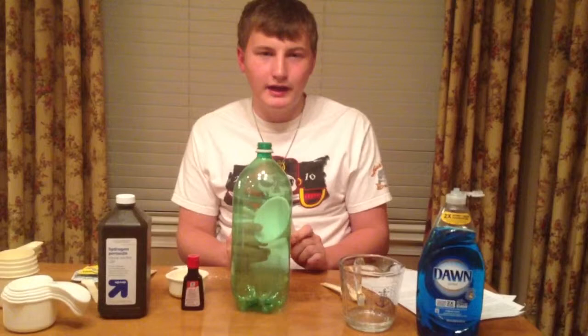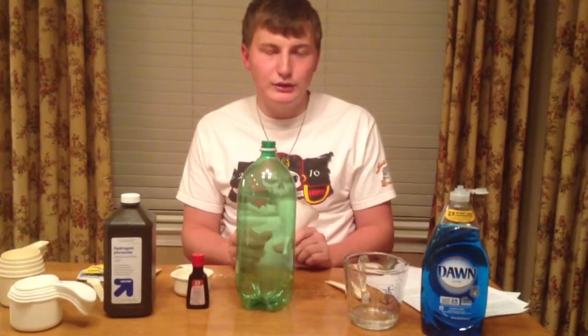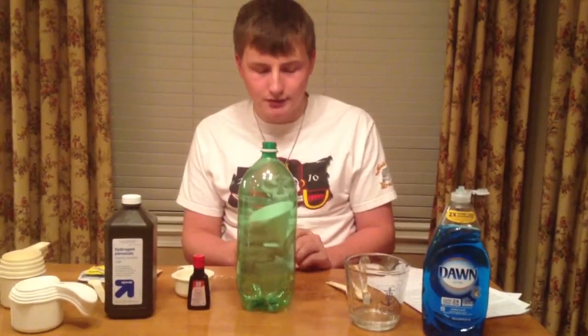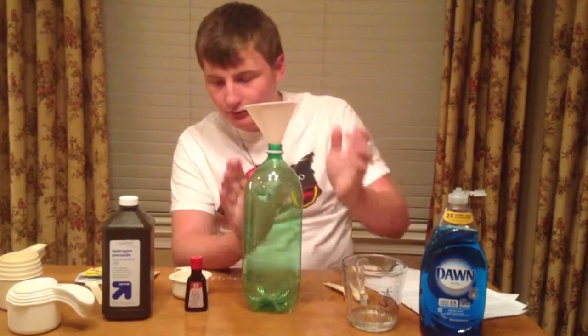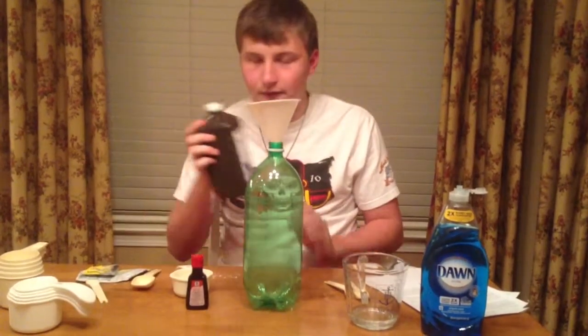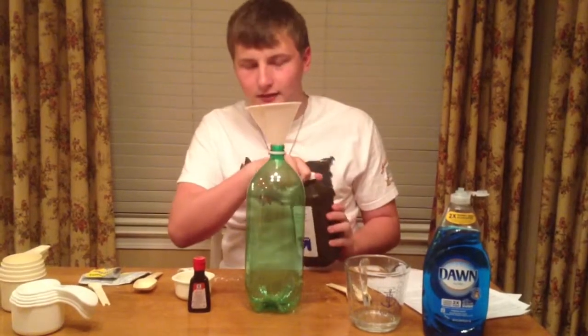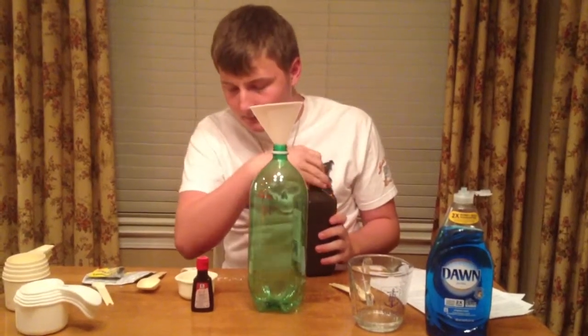So for this final reaction, I'm going to show how using a catalyst affects the rate of reaction. So first, I'm going to put 1/2 cup of 3% hydrogen peroxide into this empty soda bottle.